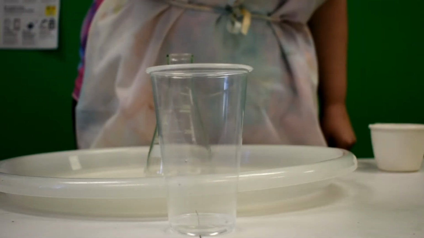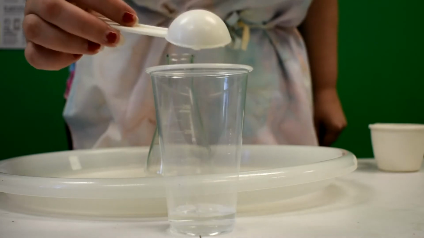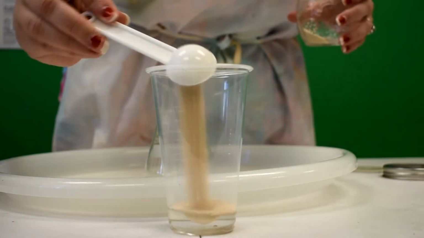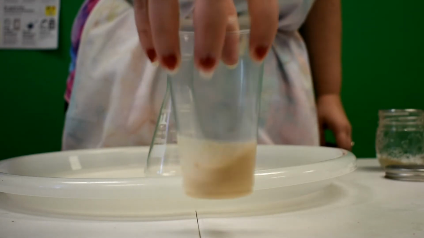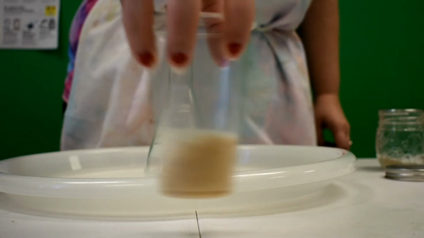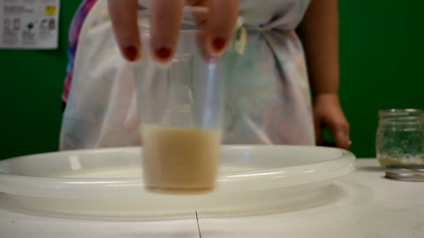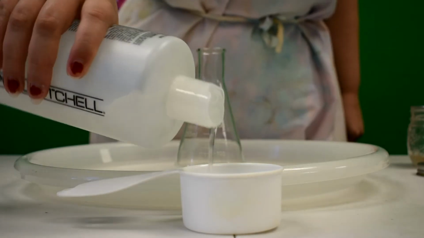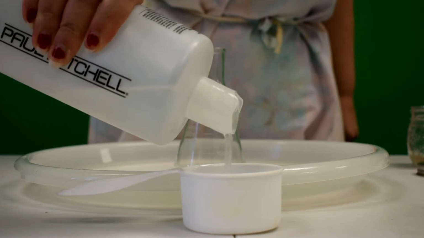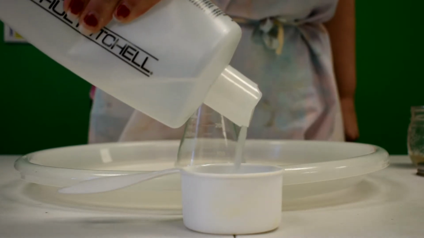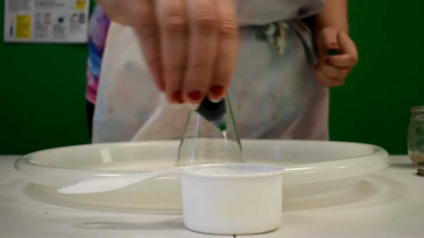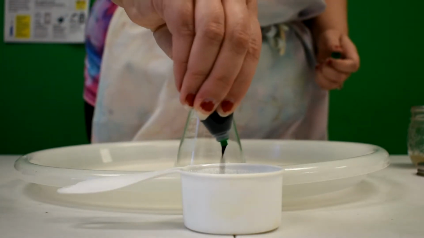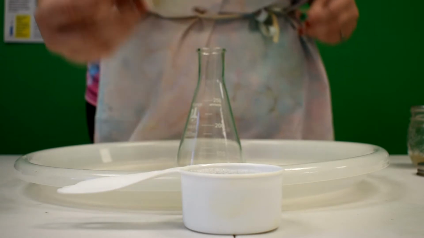In a separate container, mix together 2 tablespoons of water and 1 teaspoon of yeast. You'll want to swirl this mixture for 1 minute. Next, you're going to pour half a cup of hydrogen peroxide and food coloring into the container or bottle.